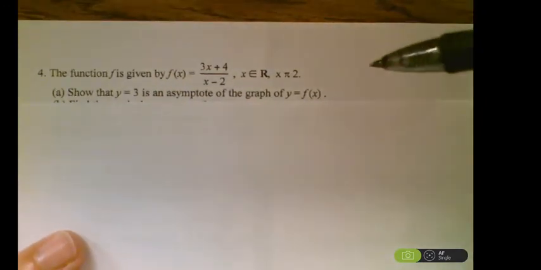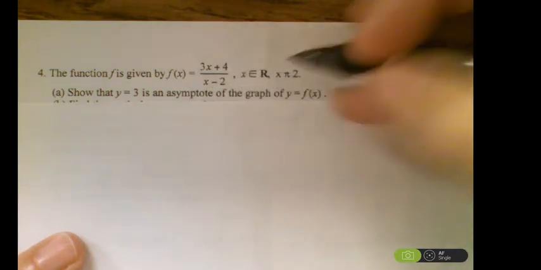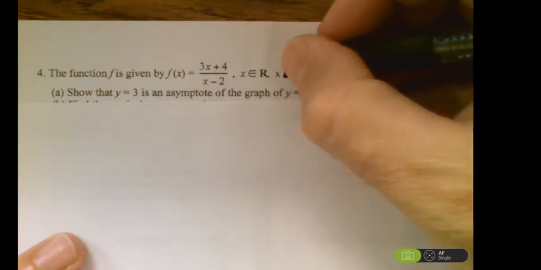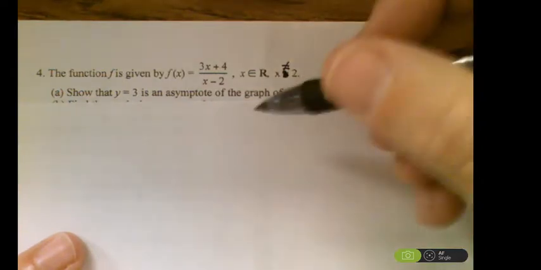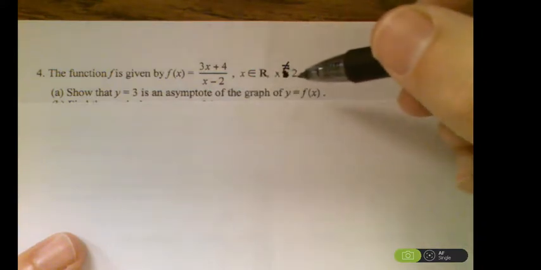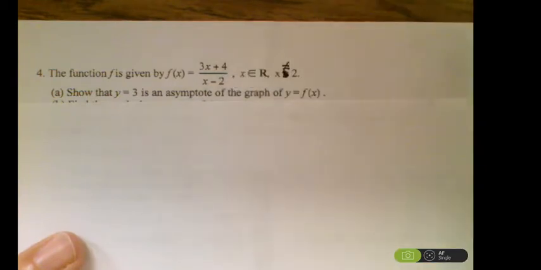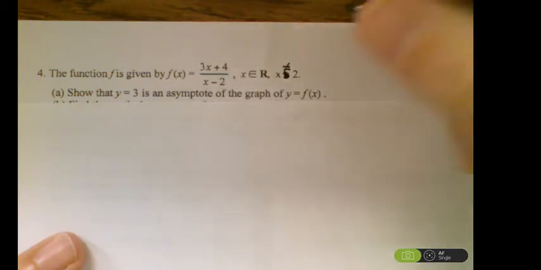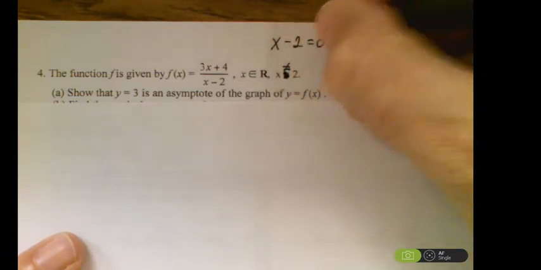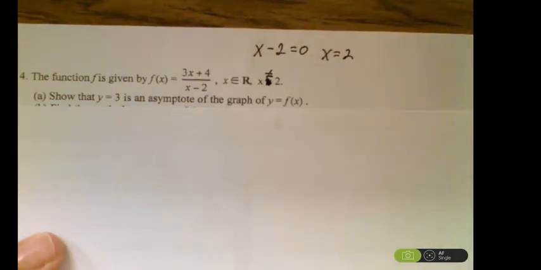The vertical asymptote comes from this idea right here, that x does not equal 2. The vertical asymptote comes from this concept right here. X cannot equal 2 because that would create an undefined function, because you can't have a 0 in your denominator. Anytime you set your denominator equal to 0 and solve, that always gets you your vertical asymptote.